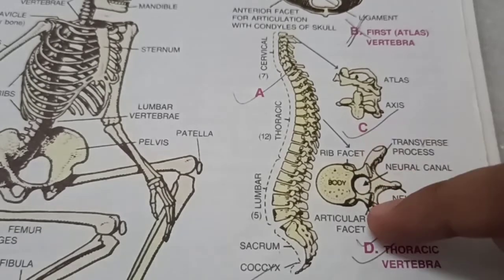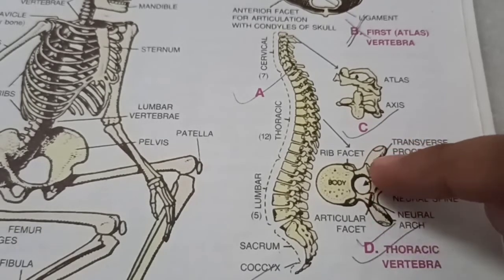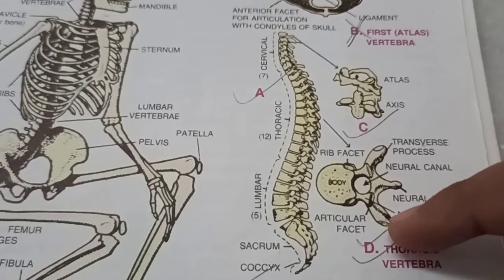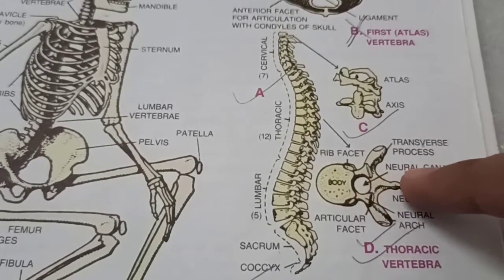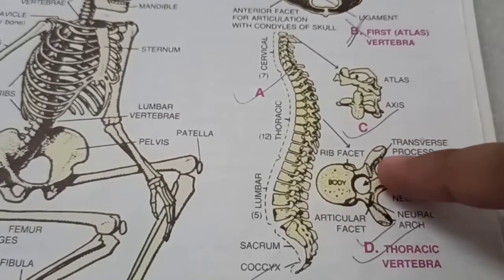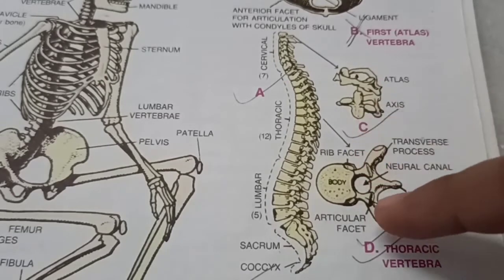Now these transverse processes are the point of attachment for back muscles. Your strong back muscles are attached to this, helping you to lift heavy loads. In the center we have a cavity which is called the neural canal, through which the spinal cord passes. The spinal cord is very delicate, so it has to be protected by this stack of bones around it. It is filled with cerebrospinal fluid.